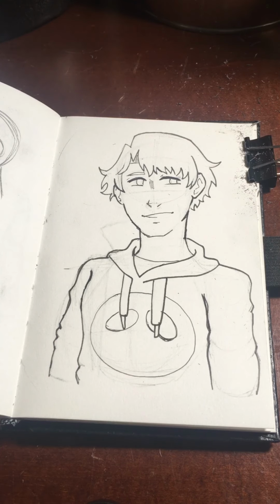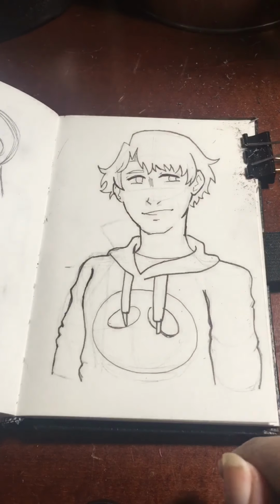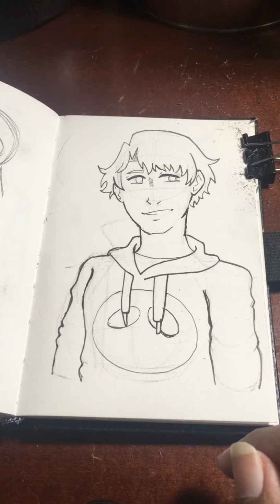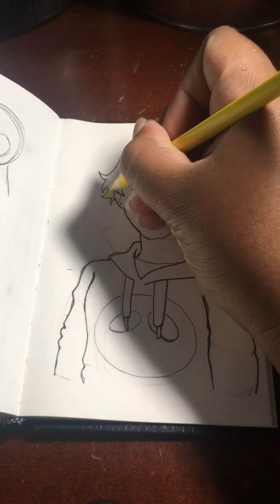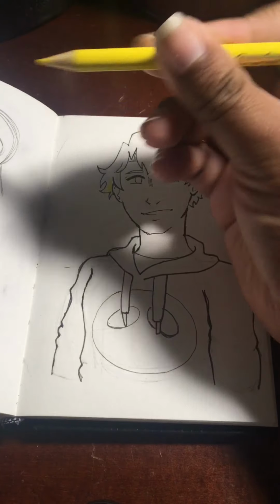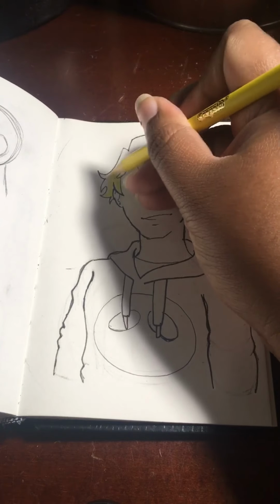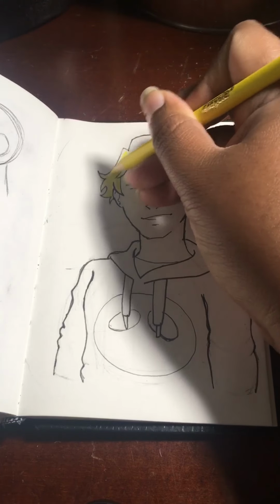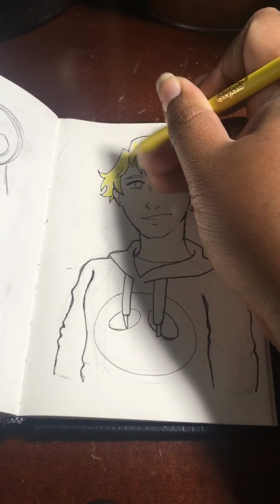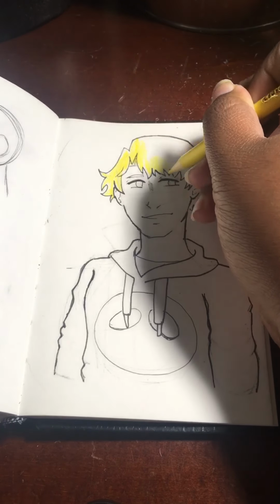Let's see. Now let's start with some colors. I'll do yellow. But yeah, and then these are just Crayolas. Crayolas are nice, and they're really cheap, which I really like. It's not too expensive. The colors are almost right, but it's nice. I like it.